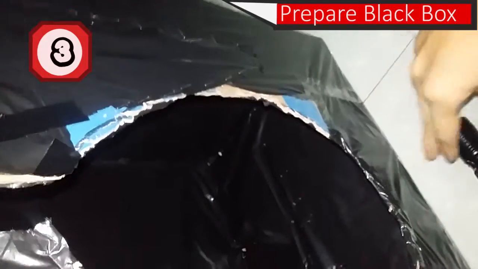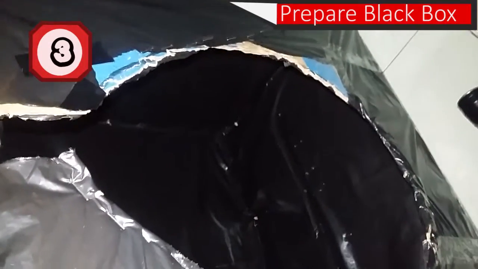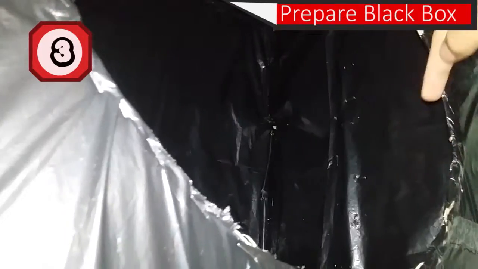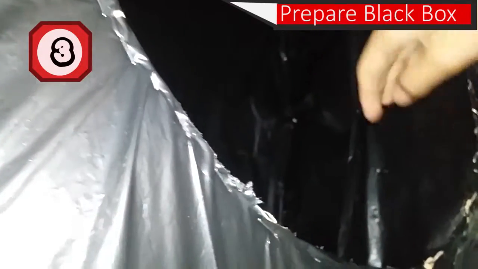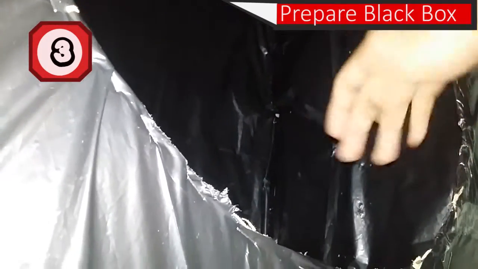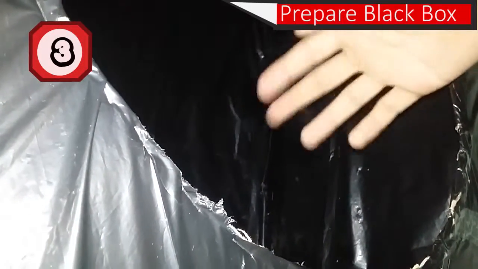You can use t-shirts, cartolinas, or anything black except for paint, because paint has chemicals. Insects don't like chemicals, so if you apply paint to the box, instead of attracting them, you will just repel them.